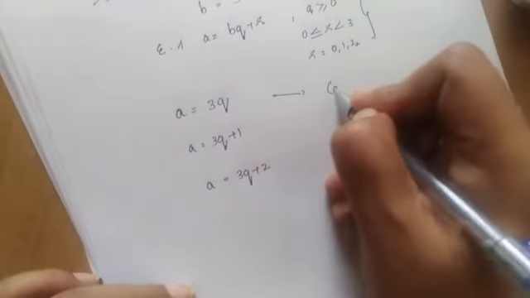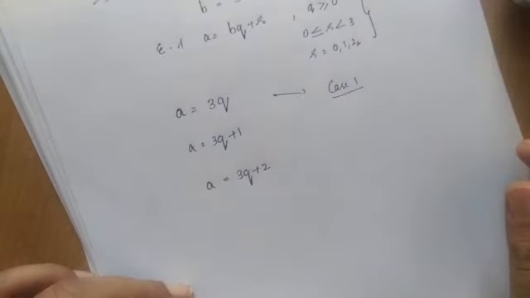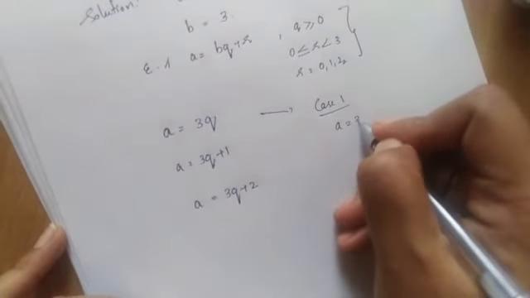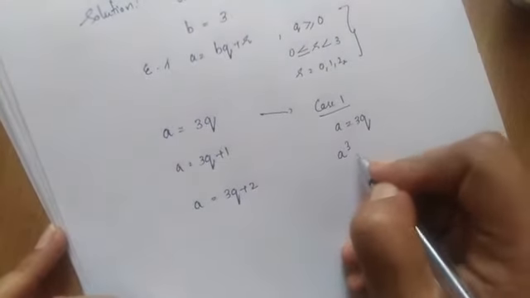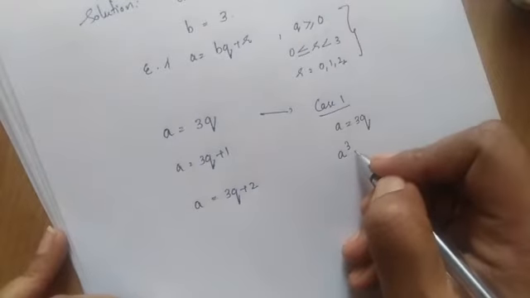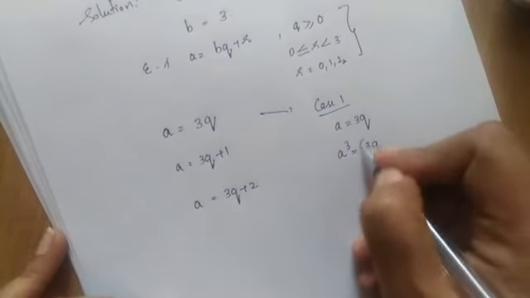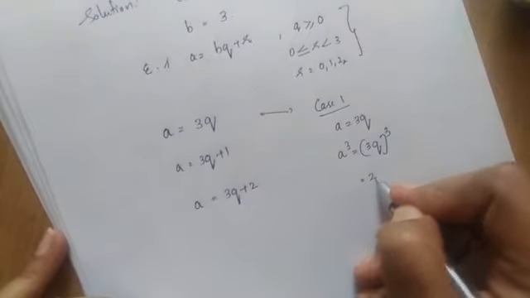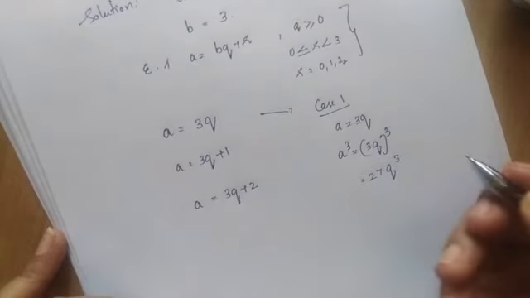We can take it as case 1. Case 1, a is equal to 3q, so we have to take a raised to 3, which is equal to 3q the whole raised to 3. So 27q raised to 3.